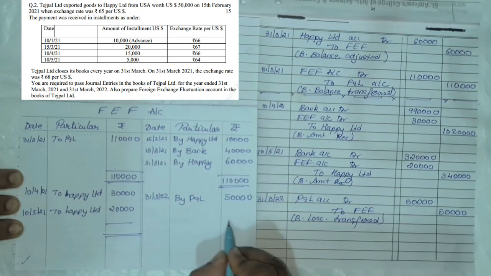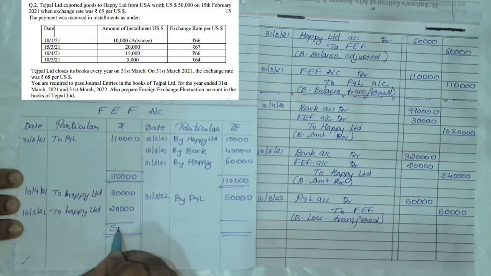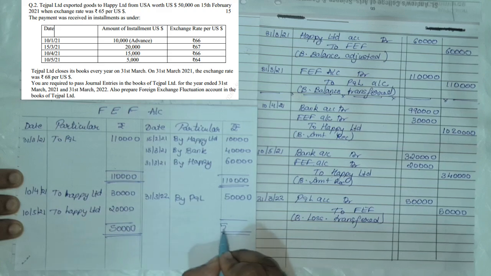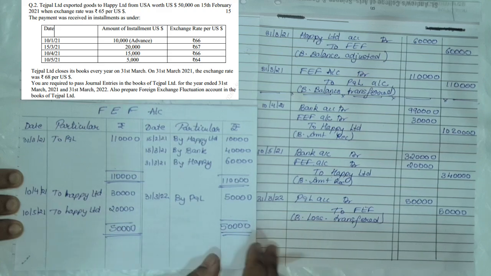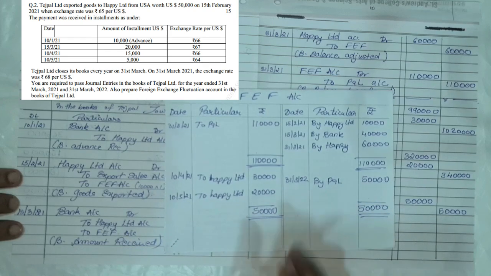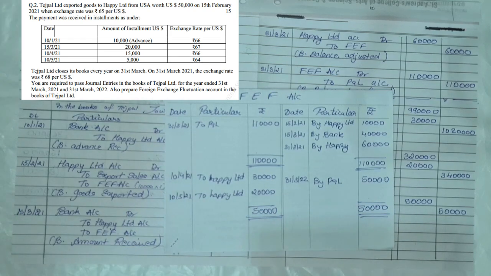This is just a copy-paste entry. So 50,000 on both sides. This is how you all had to solve this particular sum, where we passed the journal entries and thereafter prepared the FEF account. I hope everyone has understood this. With that we will be ending this video here. Thank you.